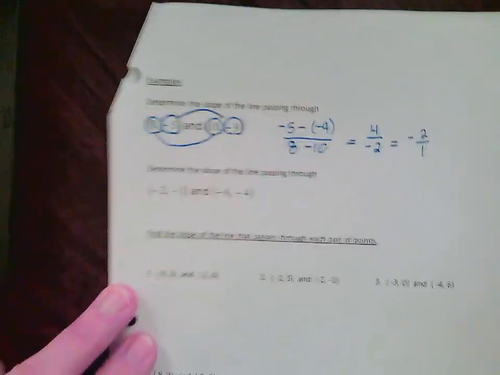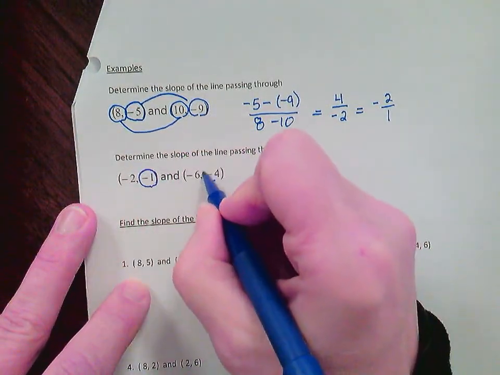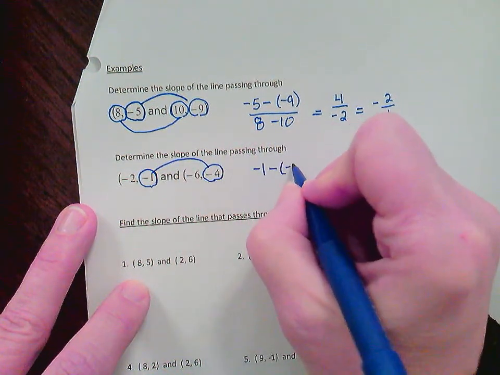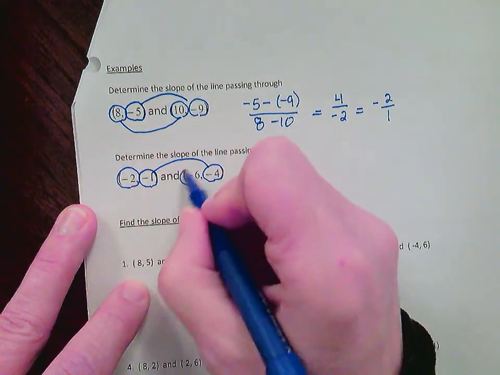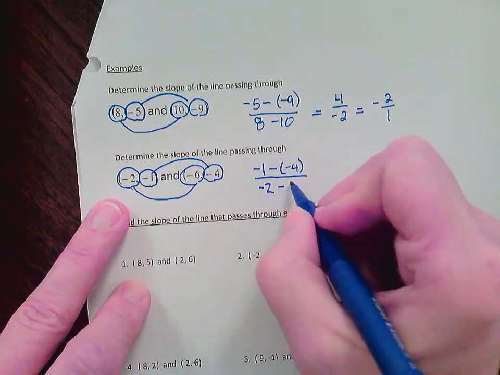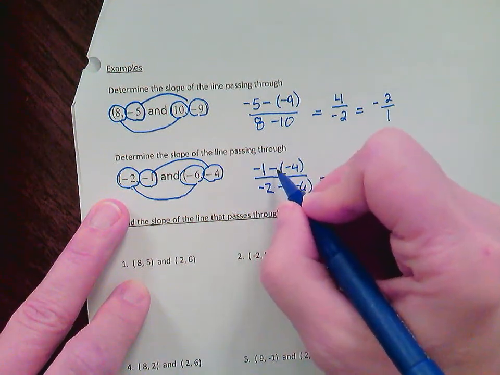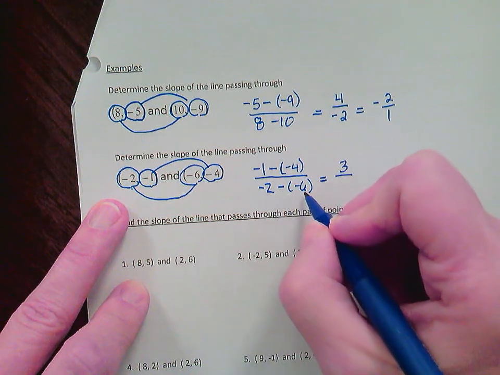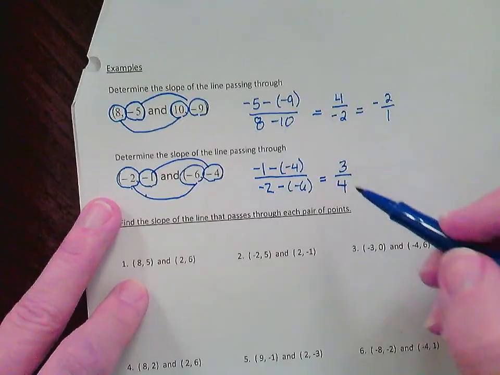Let's look at the next one. I'm going to do the same thing. Here are my y values. I'm going to subtract those. Negative 1 minus negative 4 over, I'm going to take my x values and subtract those. Negative 2 minus negative 6. Negative 1 minus negative 4 is 3. And negative 2 minus negative 6 is 4. The slope of the line passing through these 2 points would then be 3/4.